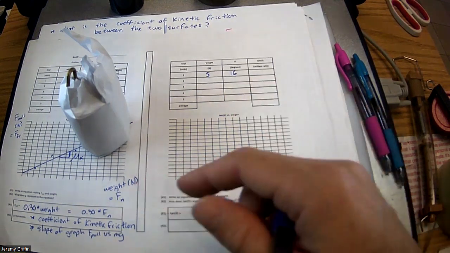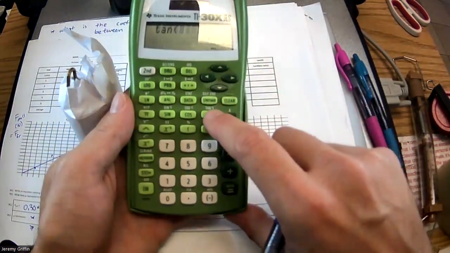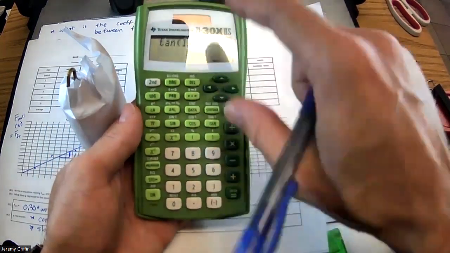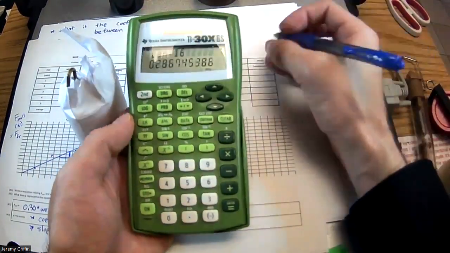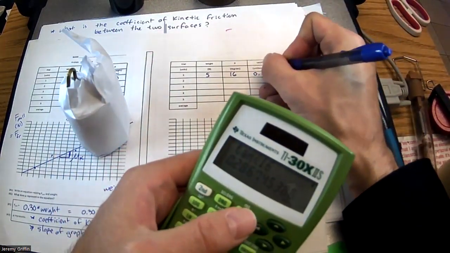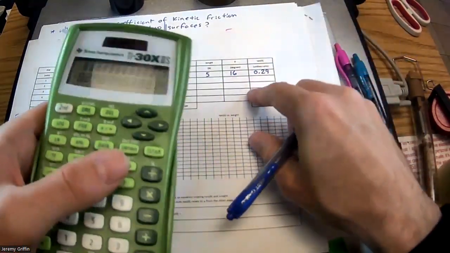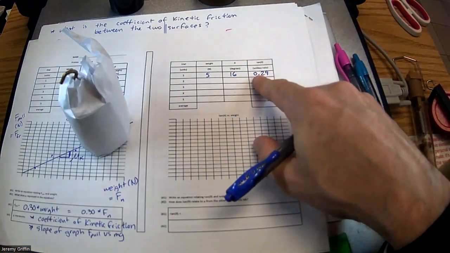But all you do is pick up the calculator, hit the tangent key, and then type in the angle, like 16 degrees, for example. I'm getting like 0.2867. I'll call it 0.29. The tangent of the angle. Right? You guys do that?